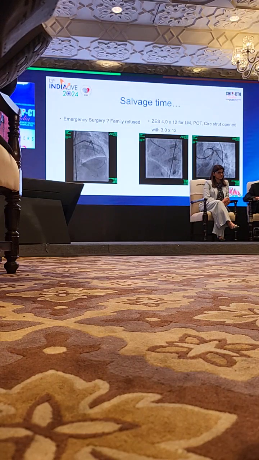So the next step, we immediately went and spoke to the family and requested that the next best thing would be emergency CABG, which the family point blank refused. So we went in, stented the left main from the ostium with a 4/12 pot, rewired the circ, opened up the circ struts, got flow back, but something did not feel right, and the next stent boost that we took showed this.